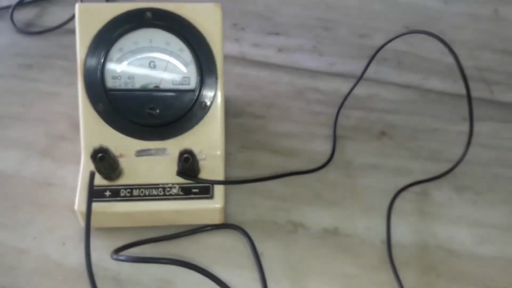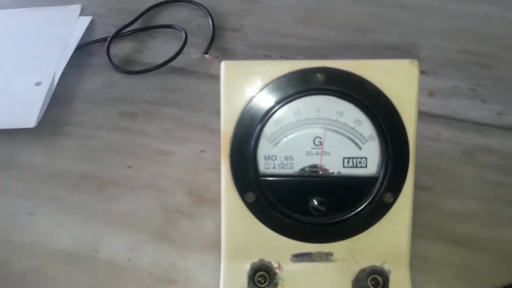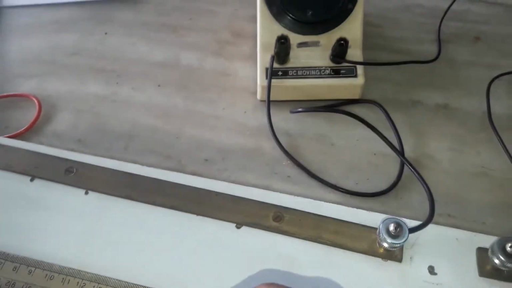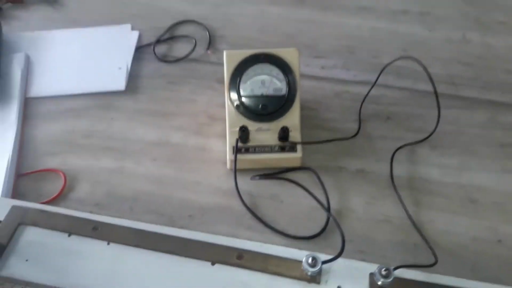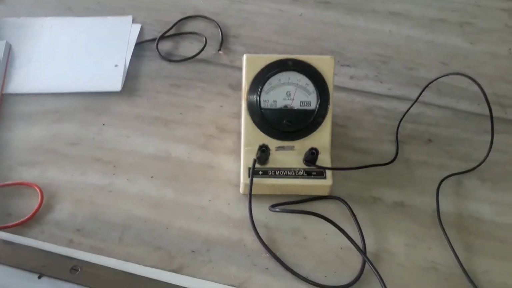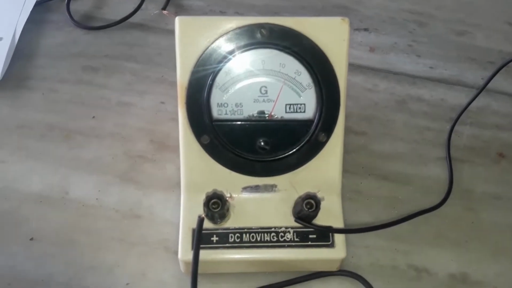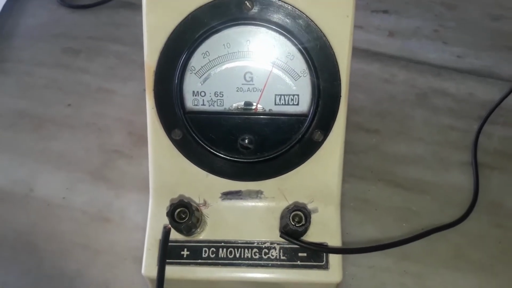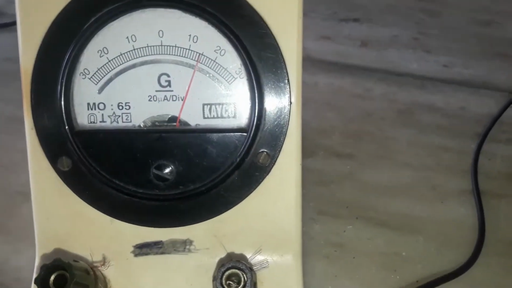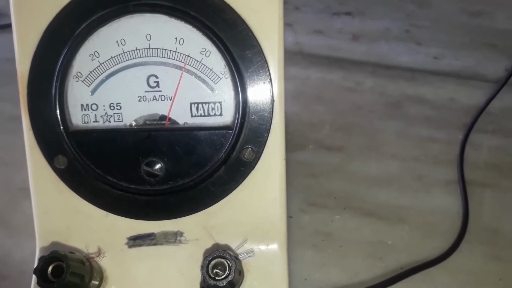Now let's see how much balancing point I am getting. For this, move the jockey on the wire. We'll keep the jockey at this point. See whether my pointer is on 15. No, I'll move this. Still it is not on 15. No, so I'm moving this. Right, no, it's not on 15. So we'll slide now, since it reaches near 15. Now if I see carefully, my pointer is on 15.